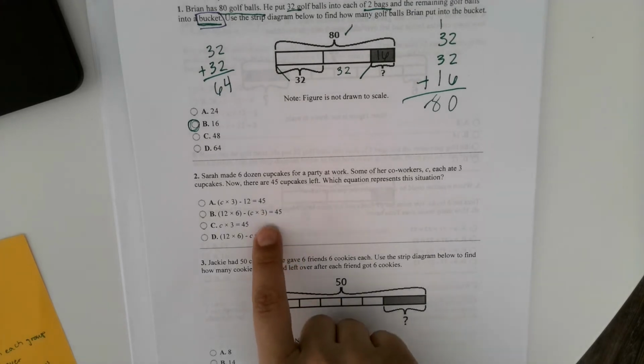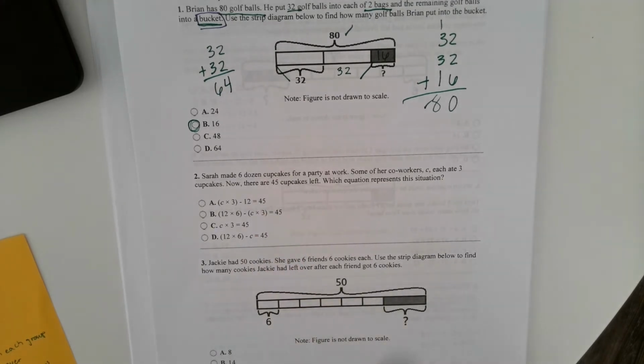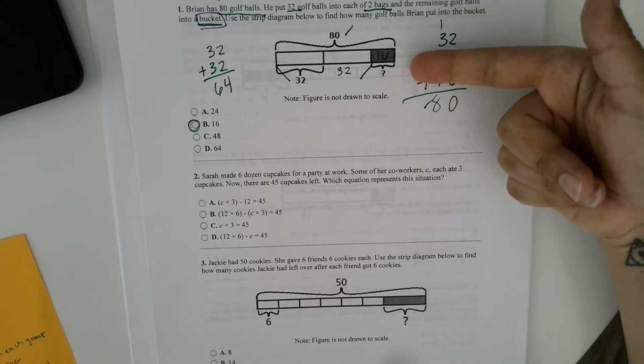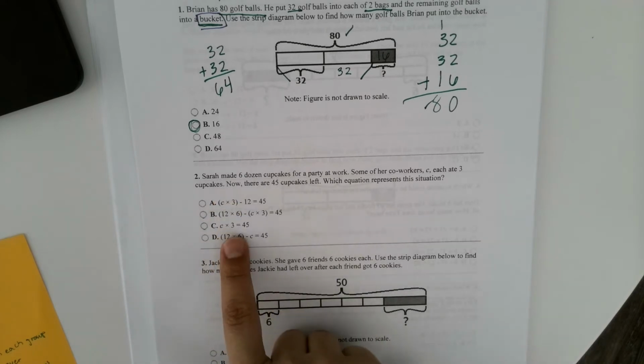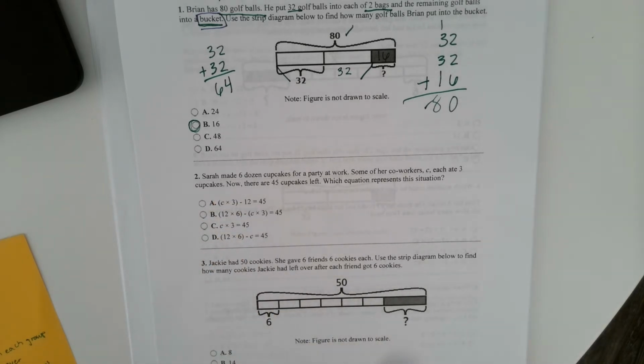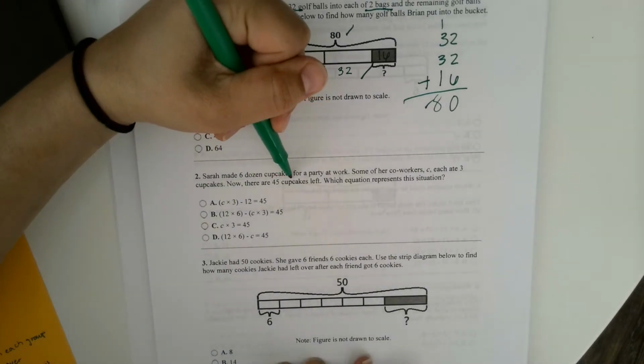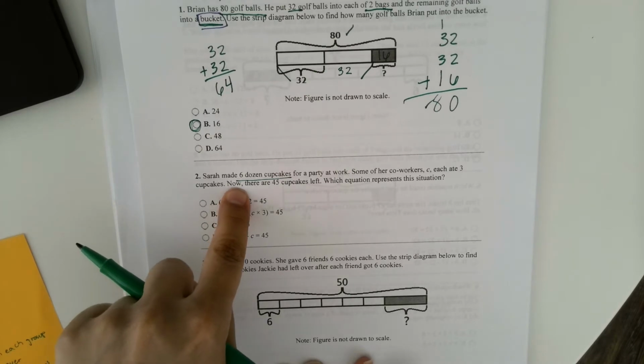Remember, when it's just asking for an equation, we should always go ahead and solve for the actual problem, because when we draw up our tape diagram and we work through the problem, we can easily see which answer is right. So let's go through, figure out what we know and what we do not know. We know she made 6 dozen cupcakes. This would be our total, right?